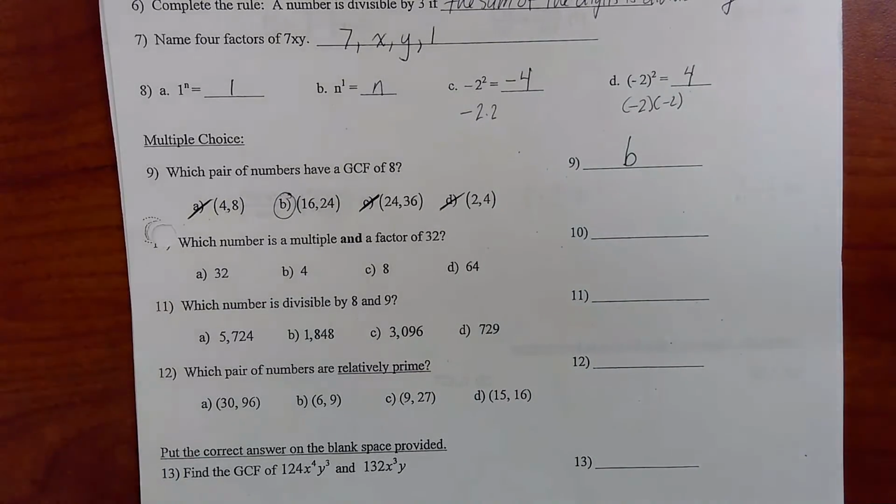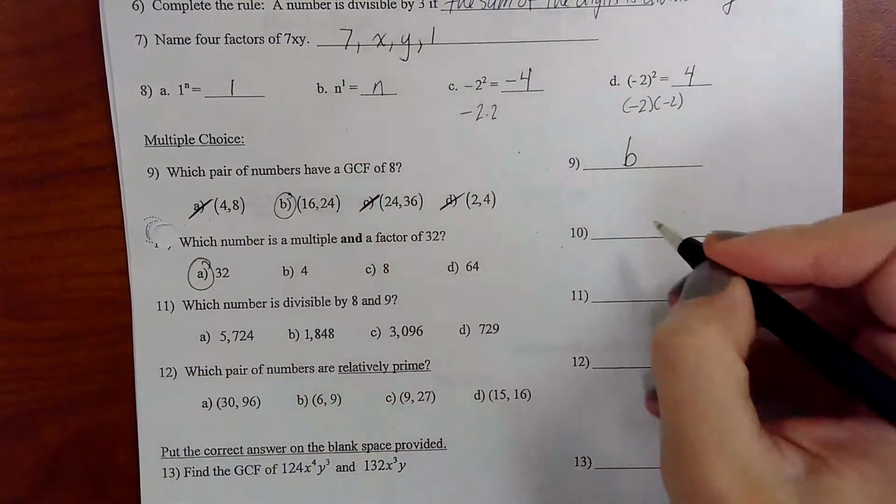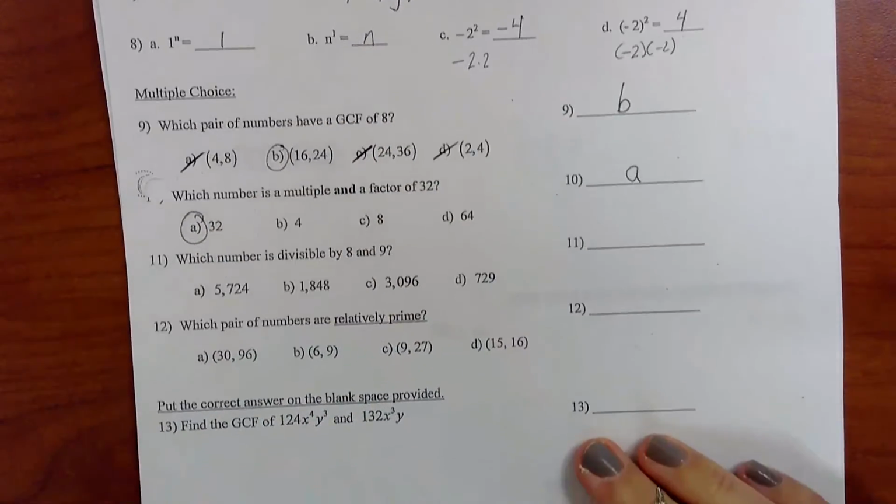Which number is a multiple and a factor of 32? Hopefully we learned from before. It's just that exact number.